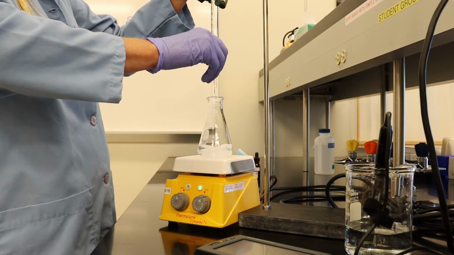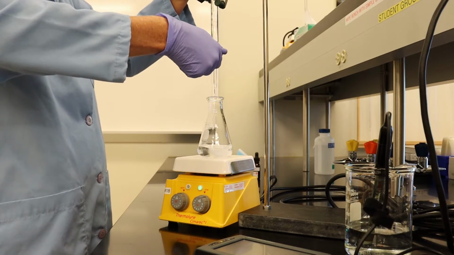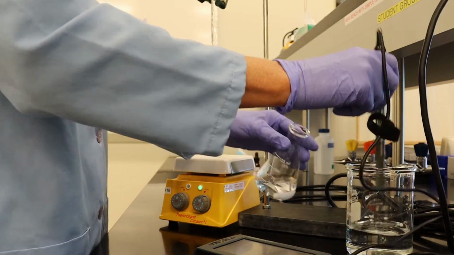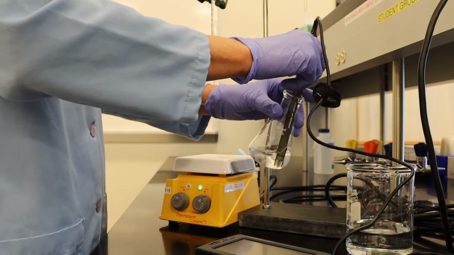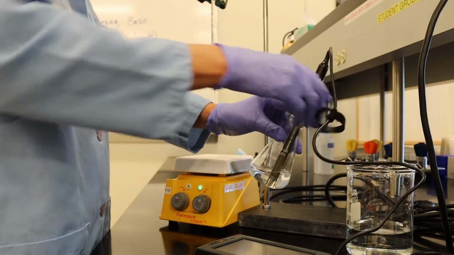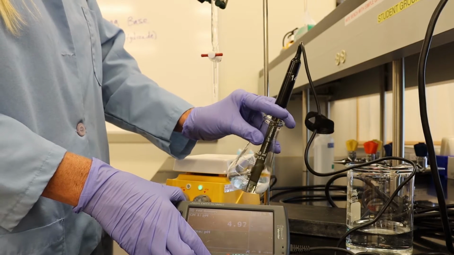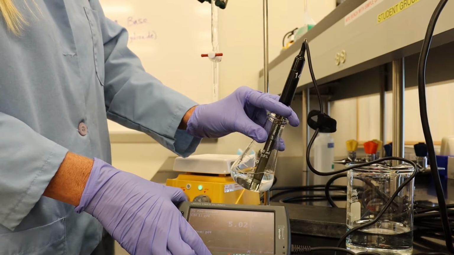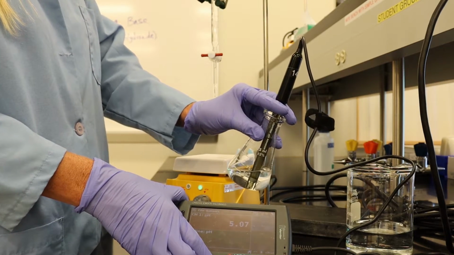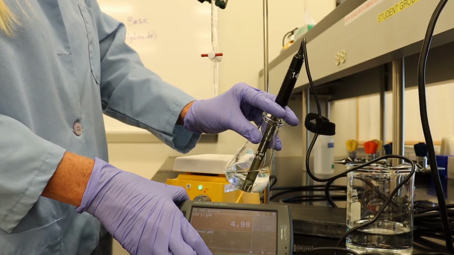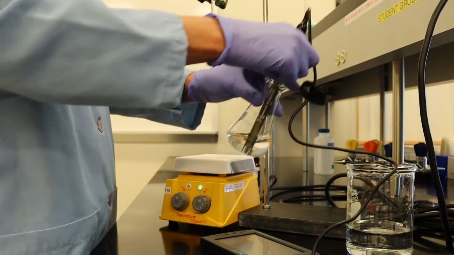Two more milliliters. It's fluctuating between 4.97 and 5.06. So let's just go with 5.02.